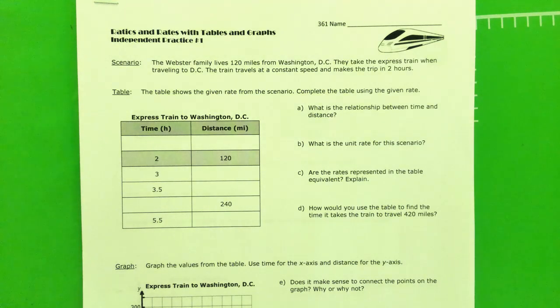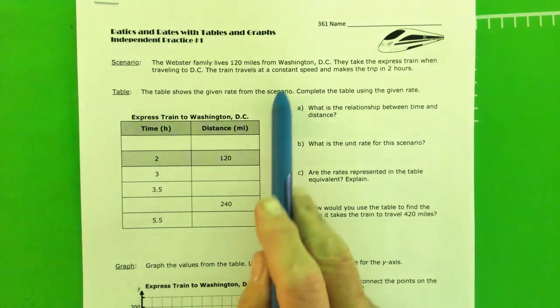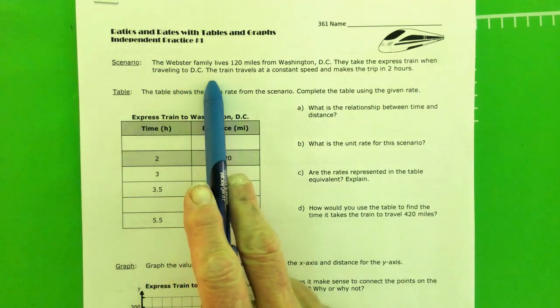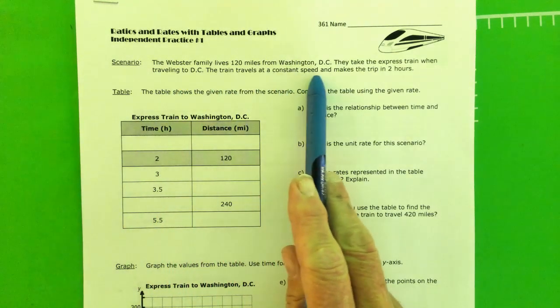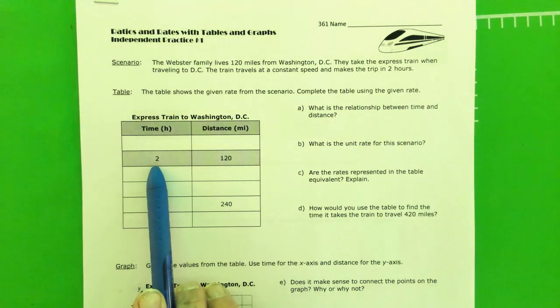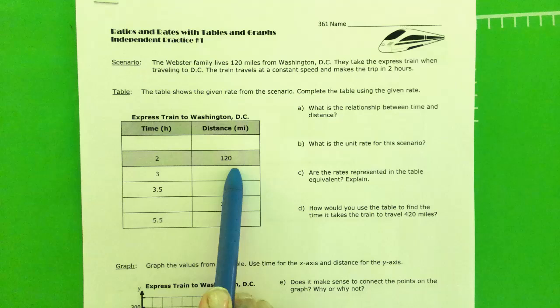Let's do this quick. It says independent practice, but I'm going to go ahead and do this train question with you and let you get started on your own. Okay, it says the Webster family lives 120 miles from Washington, D.C. They take the express train when they travel to D.C. The train travels at a constant speed and makes the trip in 2 hours. And they set up this table for us. Thank you very much. In 2 hours, they can go a distance of 120 miles.